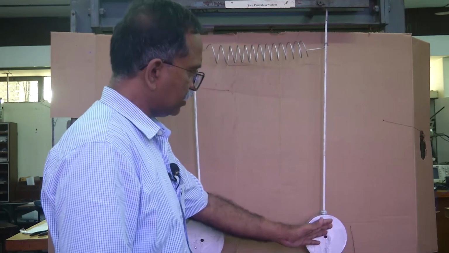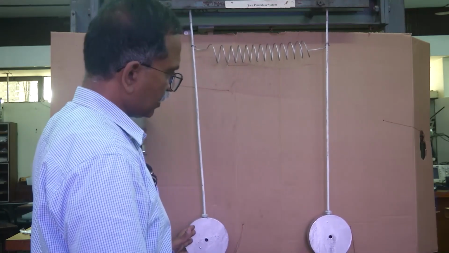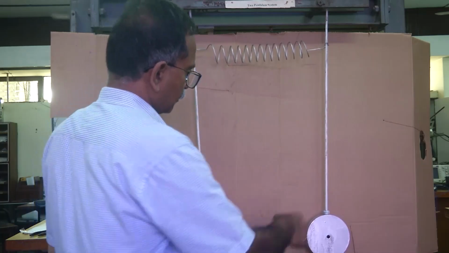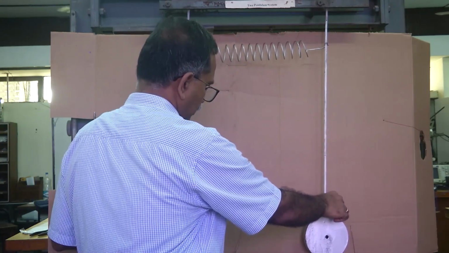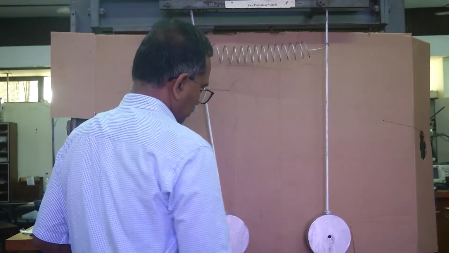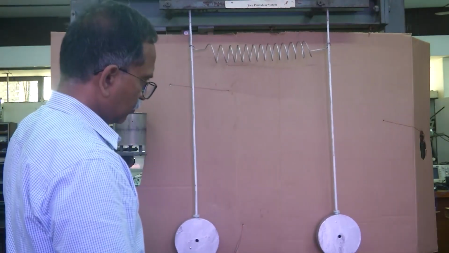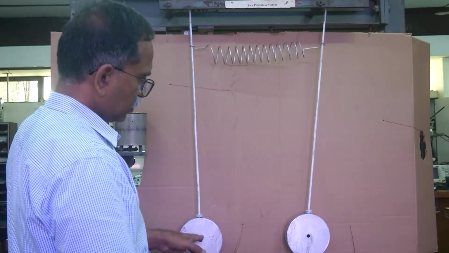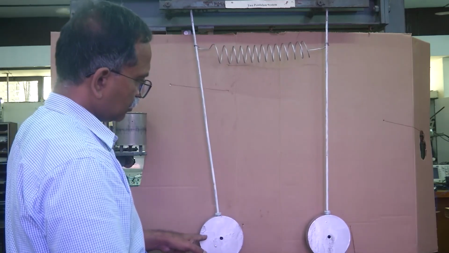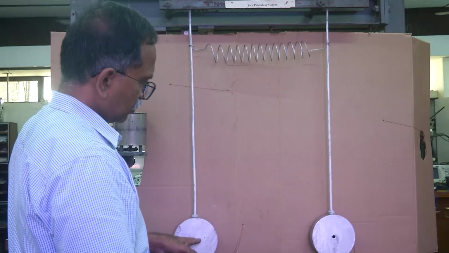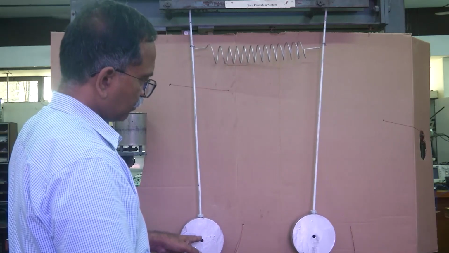Whatever happens to this mass, the same happens to the other mass as well. Okay. So, let me show you by giving the initial displacement to the second mass. Now, this is how it is going to vibrate. This has come to 0, now it has picked up, again it will become 0, and that is your beating phenomena.